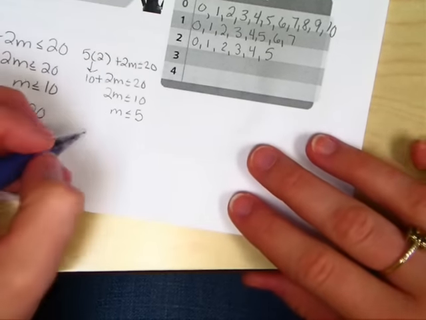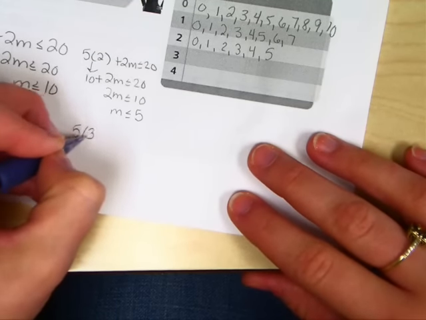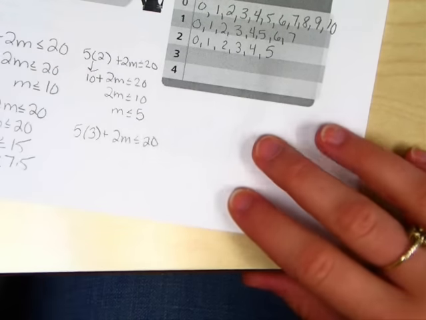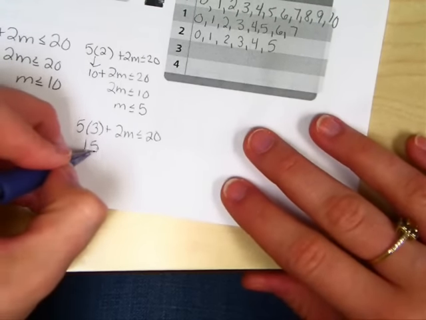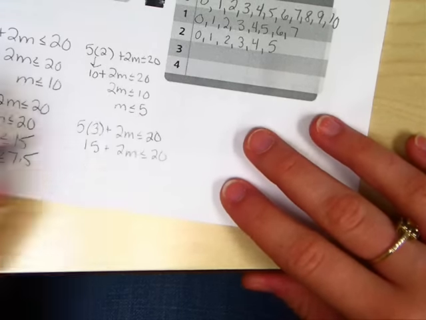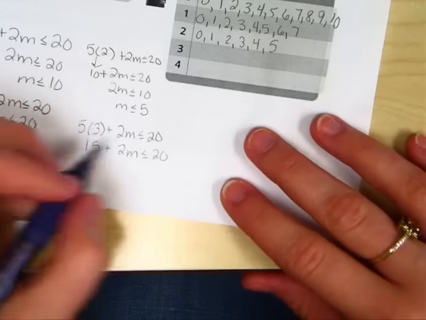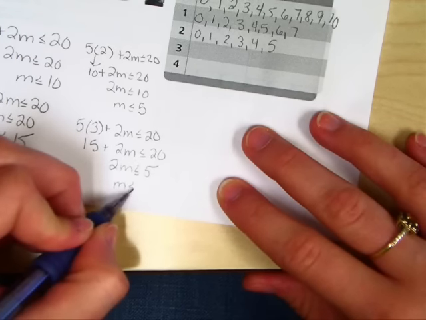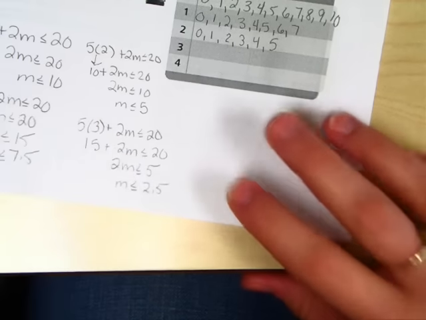The next one I have to plug in is 3. 5 times 3 plus 2m is less than or equal to 20. 5 times 3 is 15 plus 2m is less than or equal to 20. Subtract 15. 2m is less than or equal to 5. Divide by 2. m is less than or equal to 2.5.